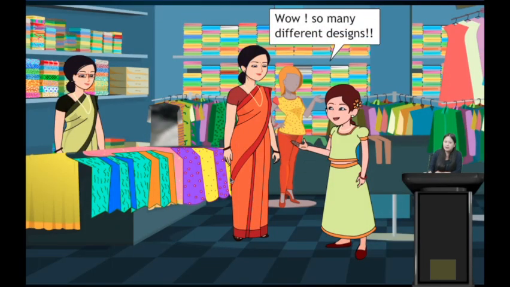Here we see a mother and a daughter visiting a shop. And the daughter is asking her mother, wow, so many different designs. When they visit the shop, they saw different designs on different clothes. So here the girl is excited. Yes, the girl is impressed, and now she is wondering how they are able to make different designs.